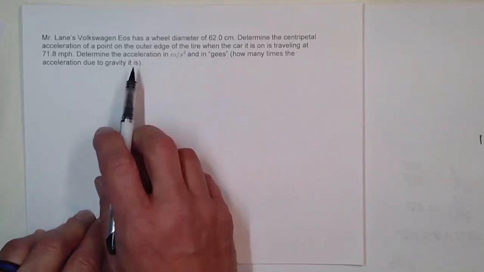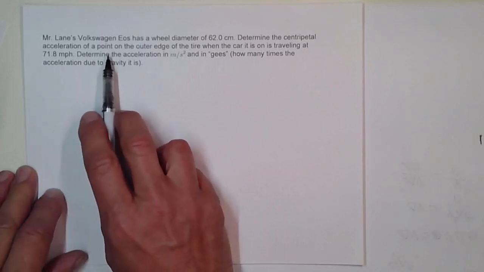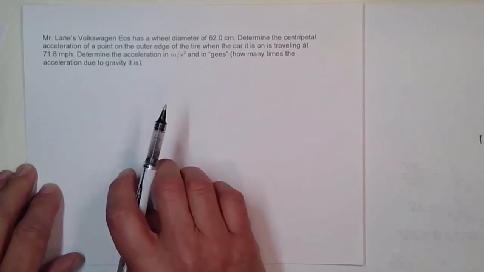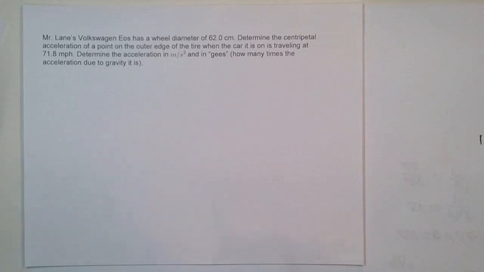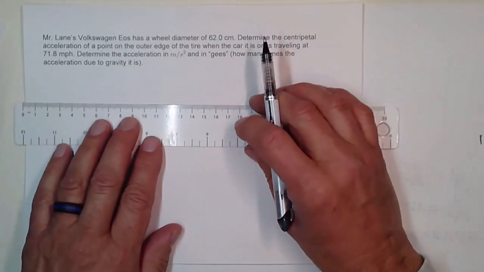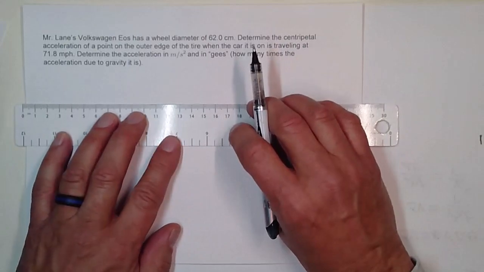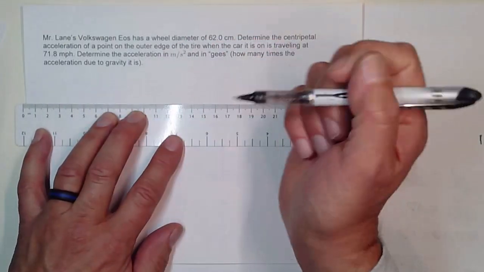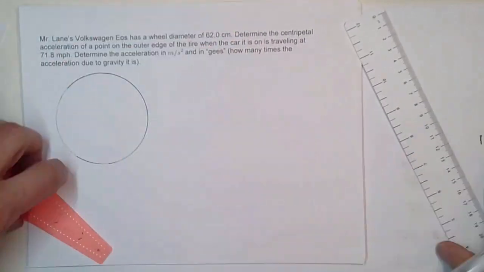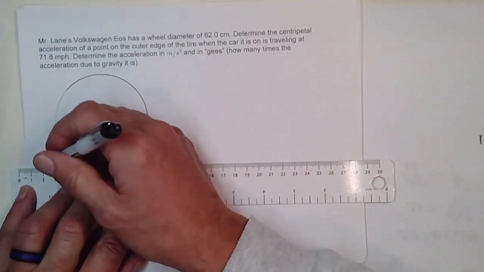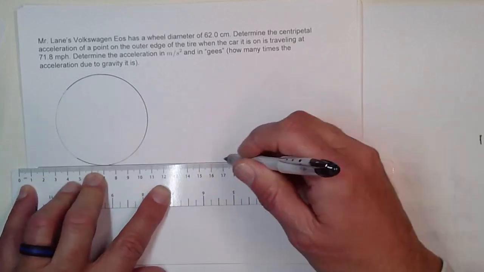So we want to determine the centripetal acceleration of a point on the outer edge of the tire when the car it is on is traveling at 71.8 miles per hour. And we'll want to determine it in meters per second squared. We haven't studied rolling motion yet. We'll do that later in the quarter.